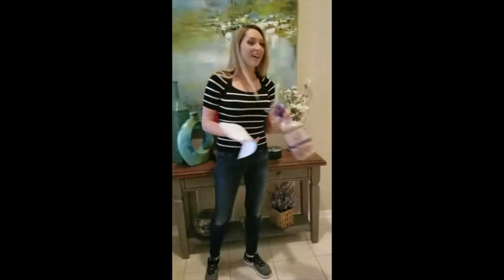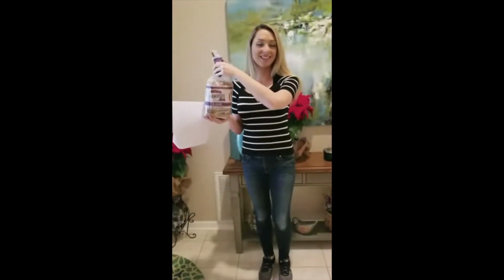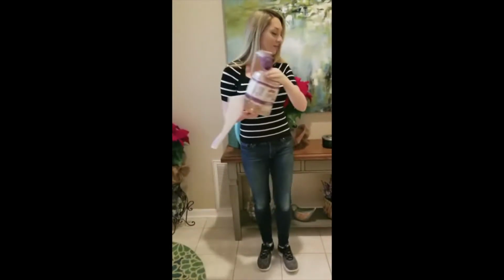So today I'm going to be discussing organic compounds. All organic compounds contain carbon. The first organic compound I'm going to be discussing is carbohydrates. This bread is an example of carbohydrates.